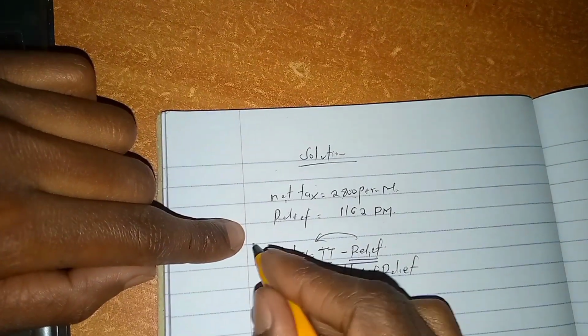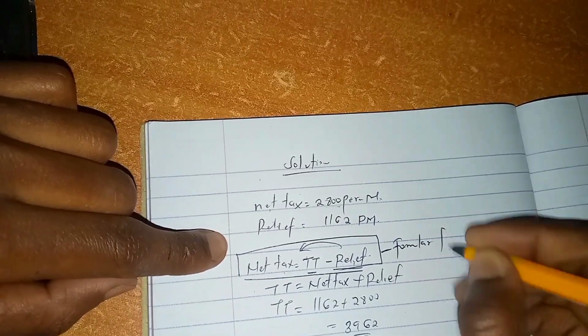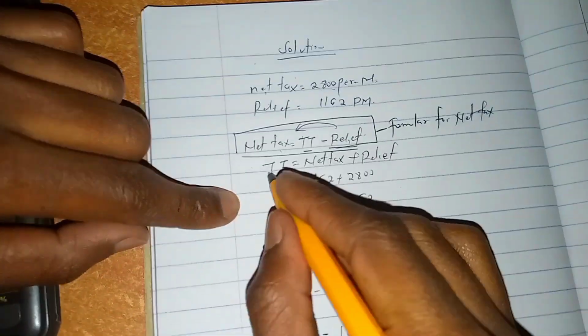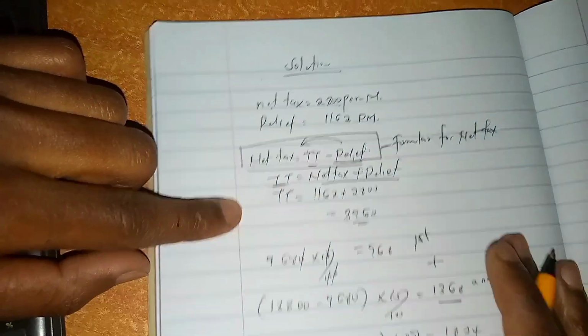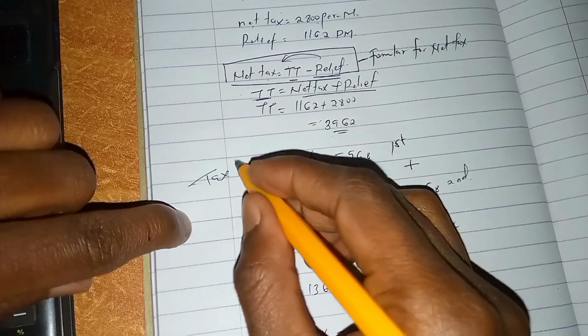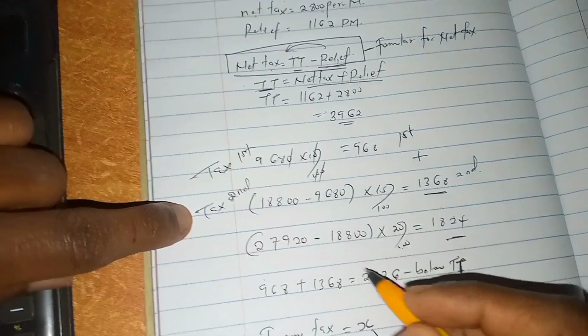So we can get a quick recap. The formula of getting the total tax was this, such as net tax is equal to total tax minus relief, where we got our total tax using the relief and the net tax.